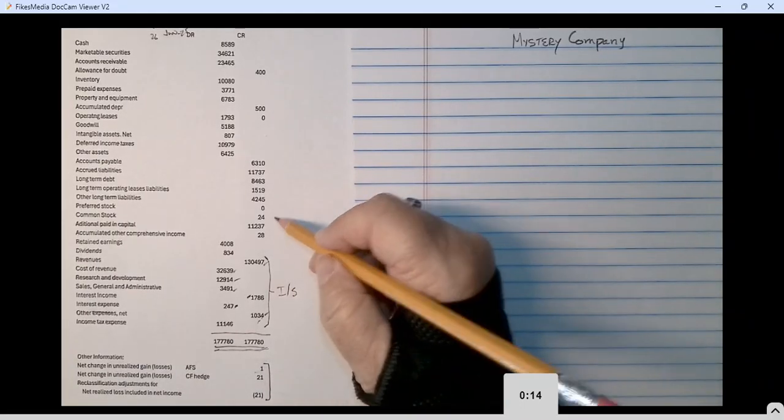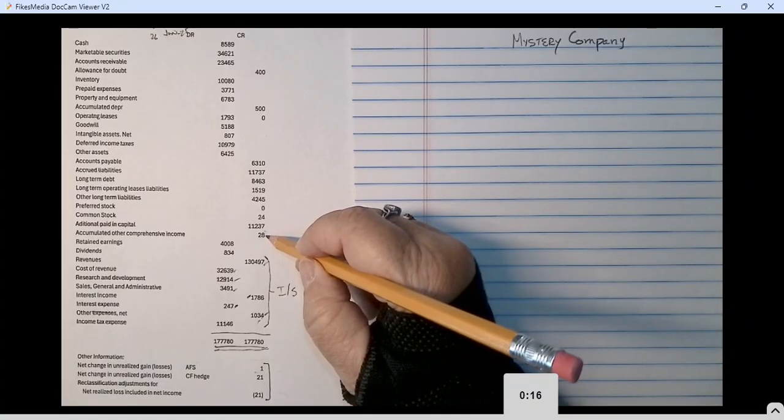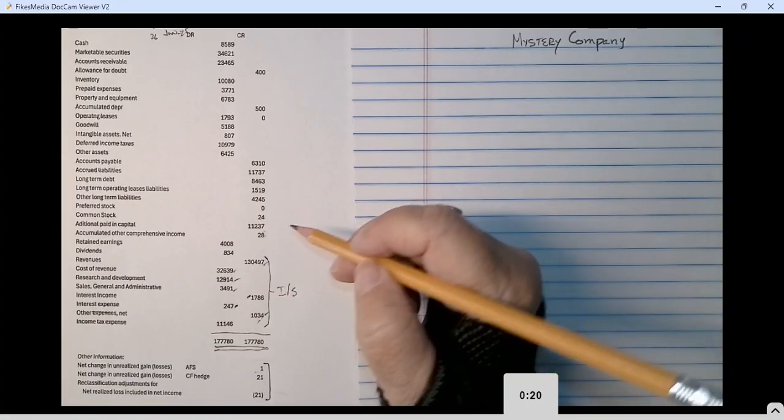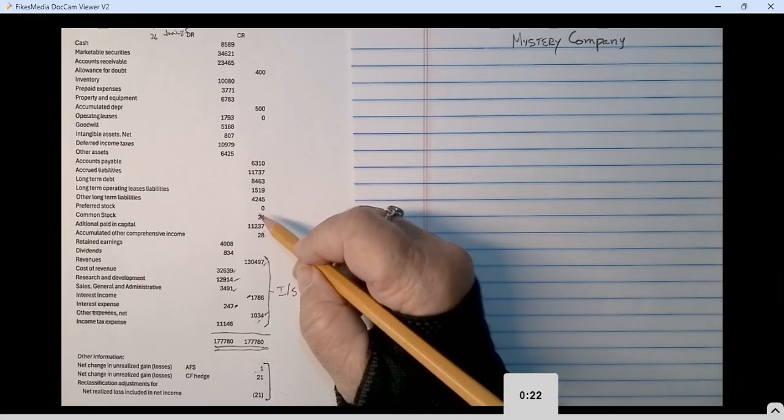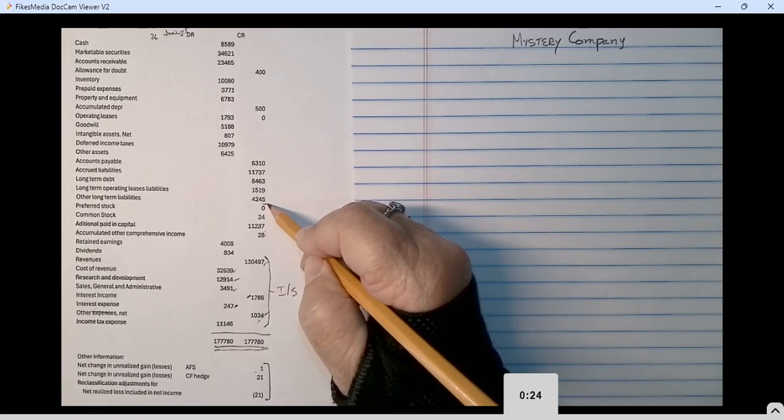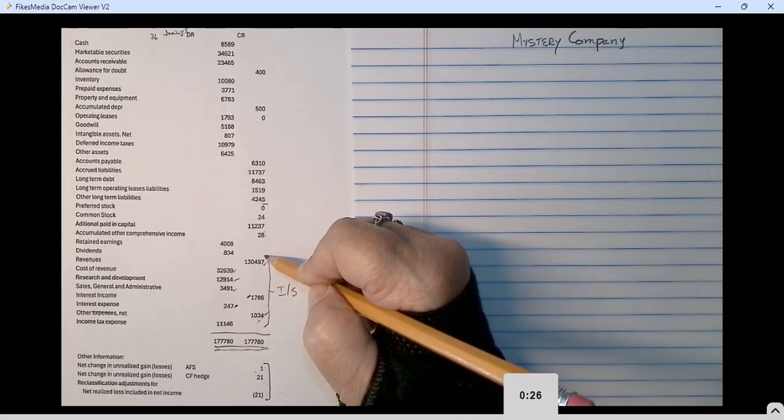Okay, our next statement up is a statement of shareholders' equity. Which accounts? We've used these for the income statement. We use this data for the other comprehensive income. And here's my accumulated other comprehensive income, which is going to go to the statement of shareholders' equity. Which accounts do I use for the statement of shareholders' equity?